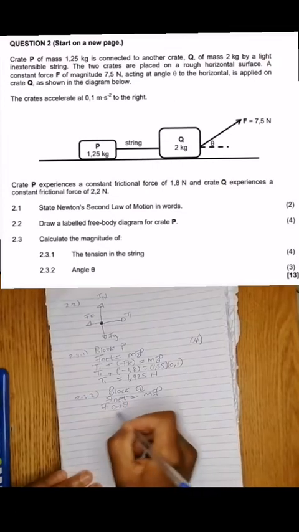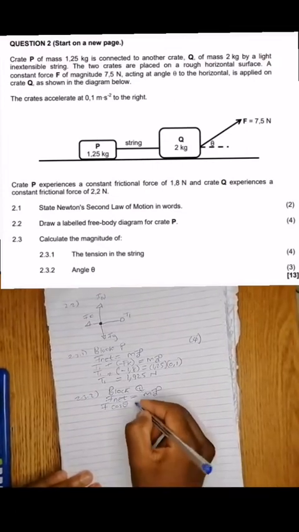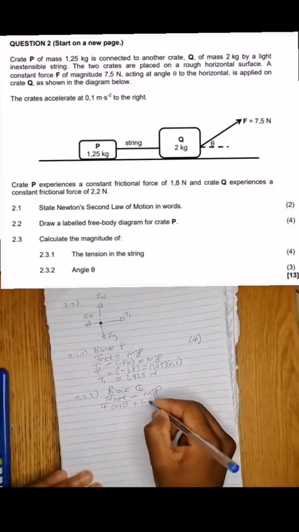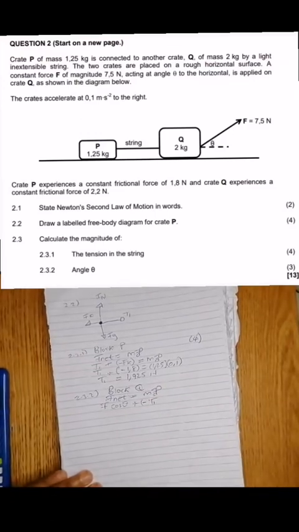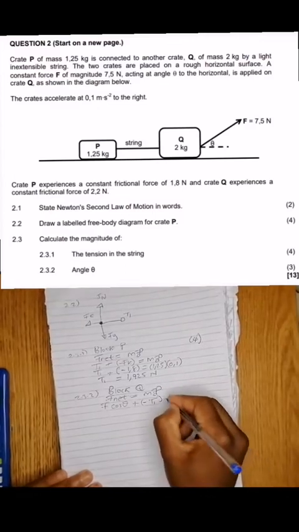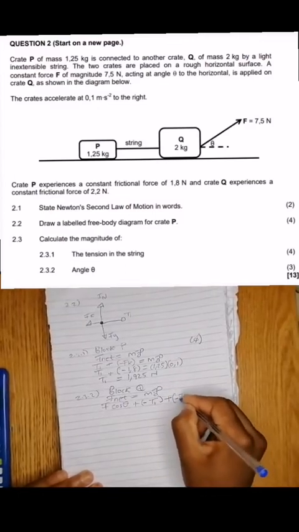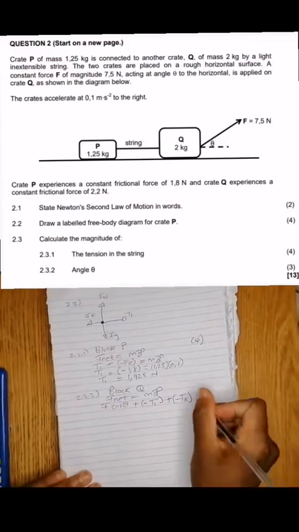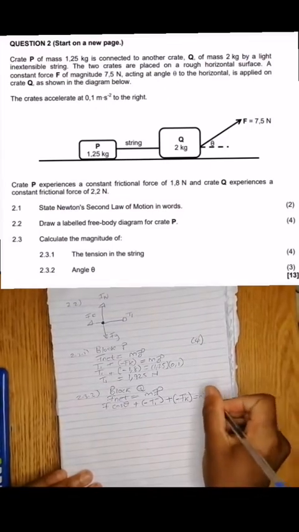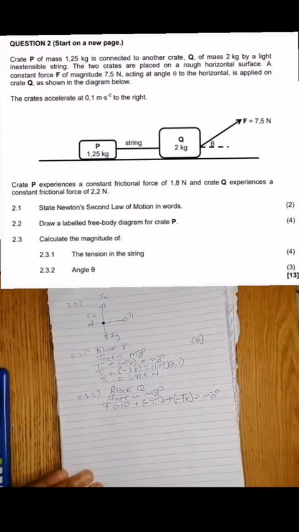So it's positive because it's going to the right, plus or minus tension force, which is moving opposite to the right, and then minus Fk, which is obstructing the object from moving forward, is equal to ma. That's all your forces acting there. Not all per se, but the forces that are acting horizontally. There are more forces acting on the object, but we are focusing on the forces causing the object to move to the right, right?